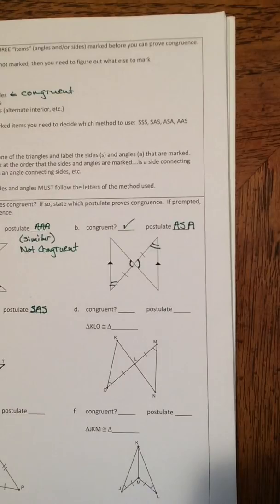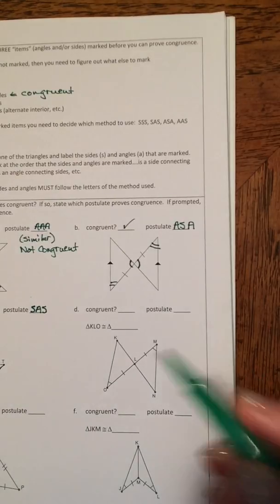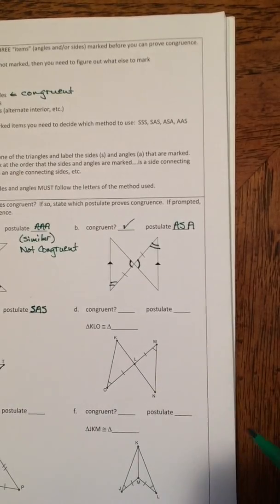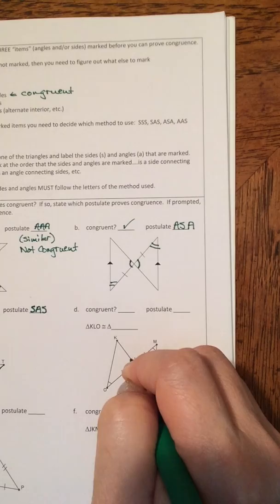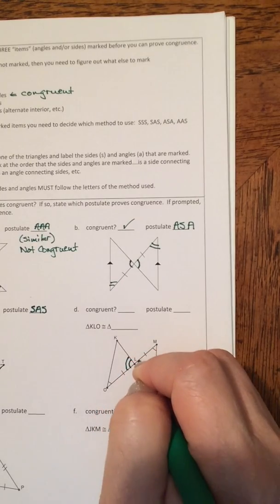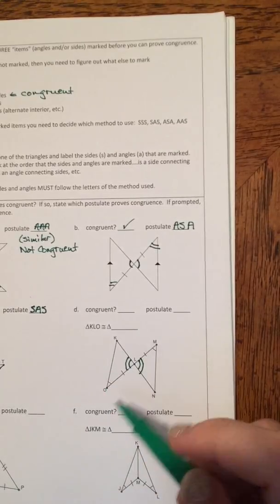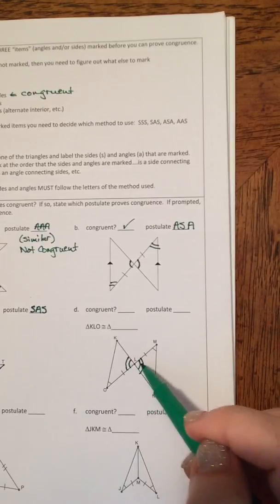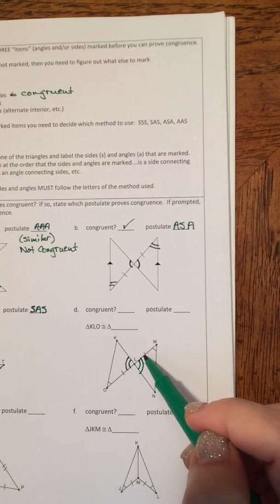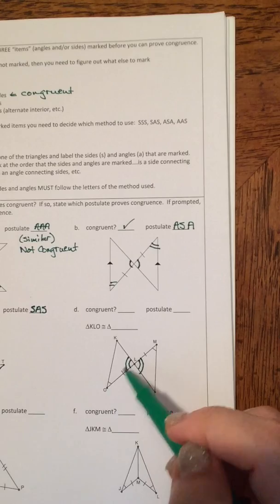For example, D. If I look right now, I don't have any parallel sides, anything like that, but I do have vertical angles again. So I'm going to mark my vertical angles. So this angle is congruent to this angle. So now I take a look, and I actually have 3 different things. I have an angle, a side, and an angle. And the side is included between the 2 angles.